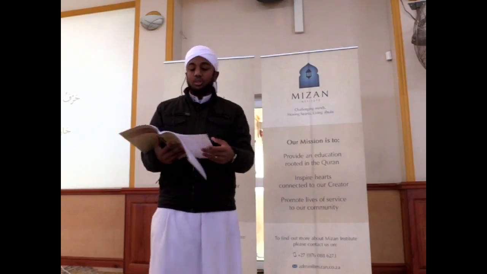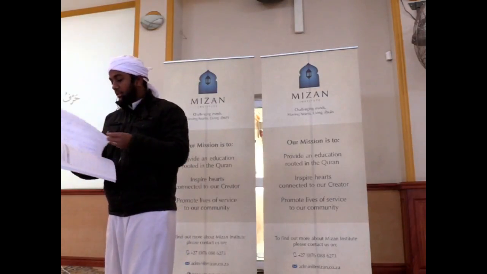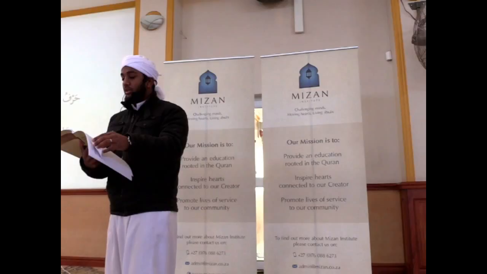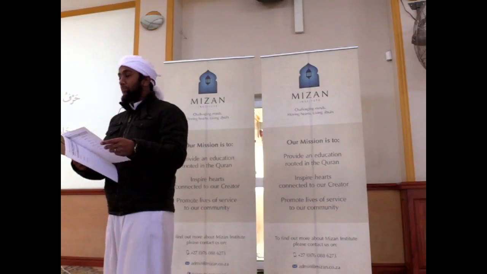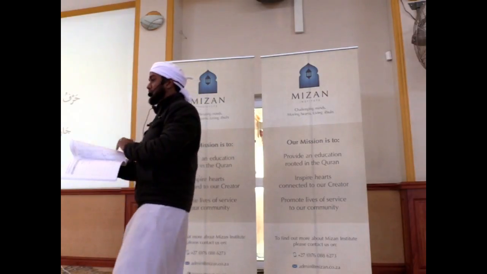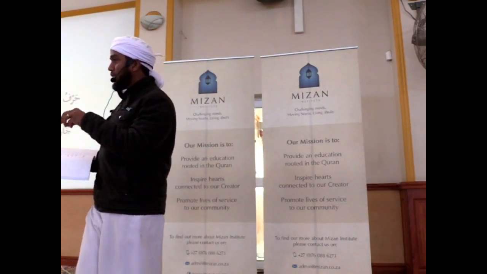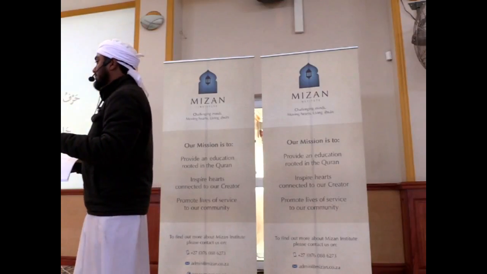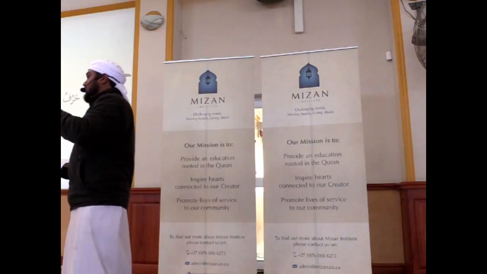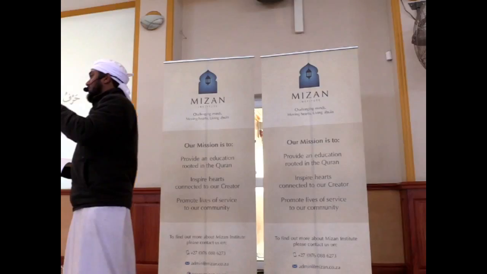What we need to do on the page that we did the harf of jar, you need to memorize those huruf. In your workbook, the page that explains what harf jar is, you need to memorize those huruf. There's about 11 or 12 there.